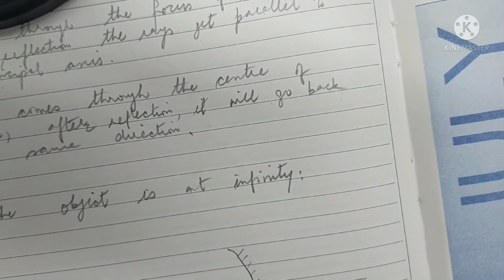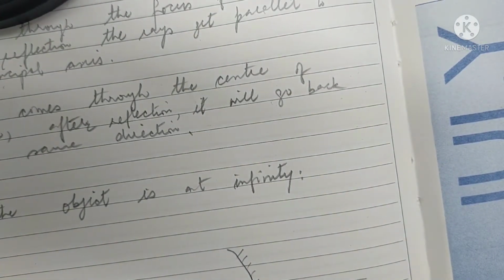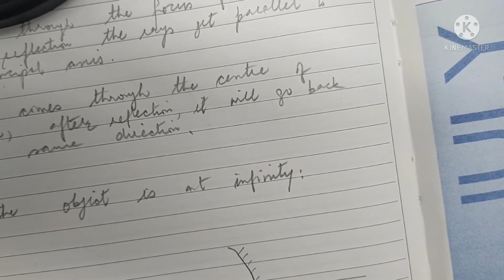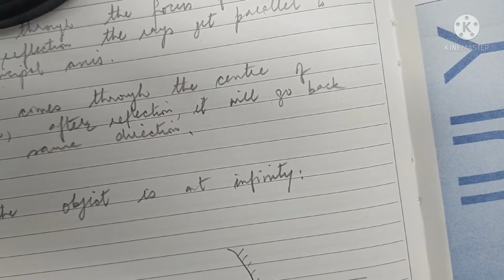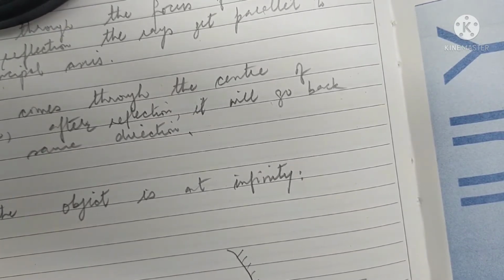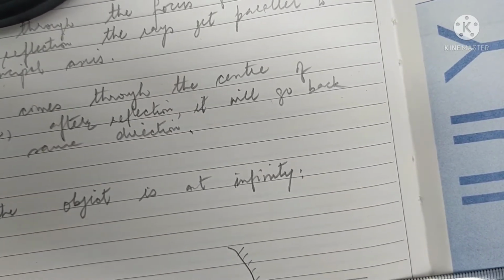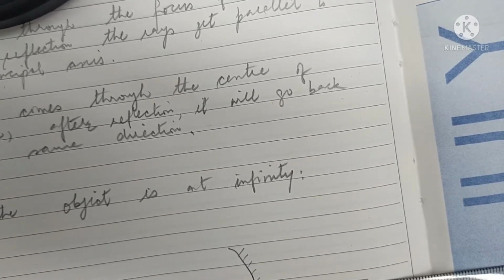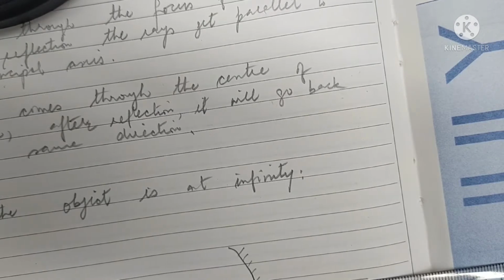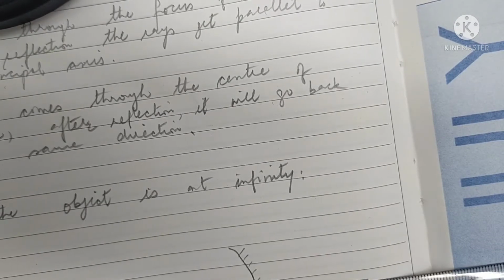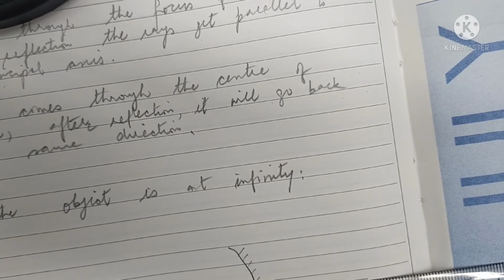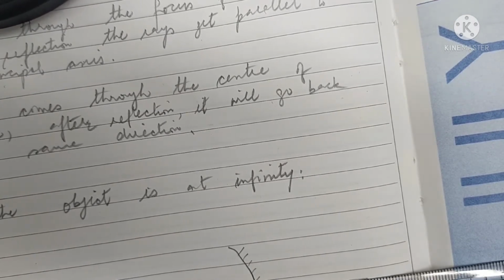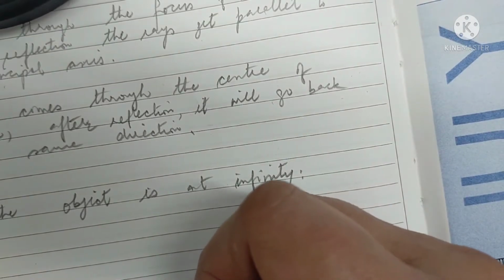And for our convenience for drawing the ray diagrams, I have told you that we can take the distances of the focus or the center of curvature from the pole as 2 centimeters, because the distance of the pole from focus and the focus from the center of curvature, it is equal. Focus is just the half of the distance of center of curvature, the radius of the mirror. So I'm taking 2 centimeters for my convenience so that my diagrams come out to be perfect.